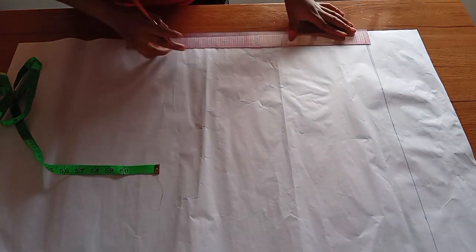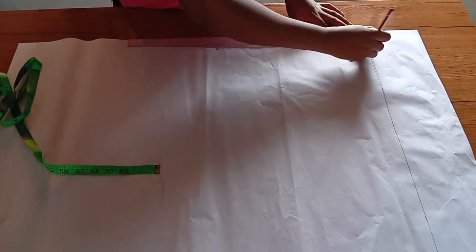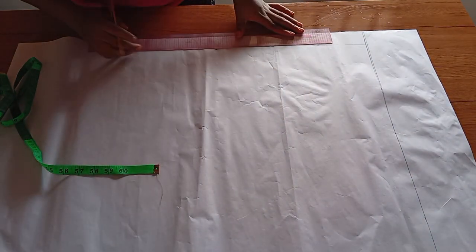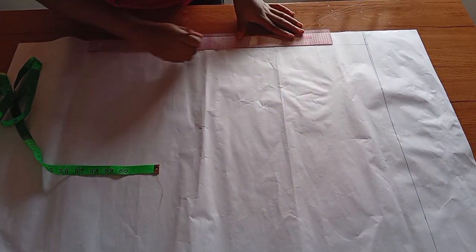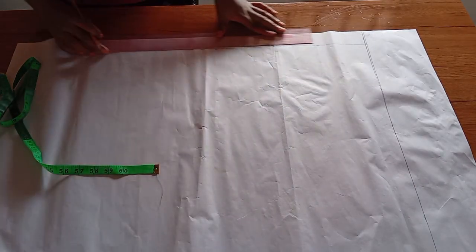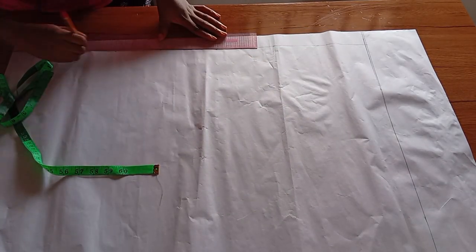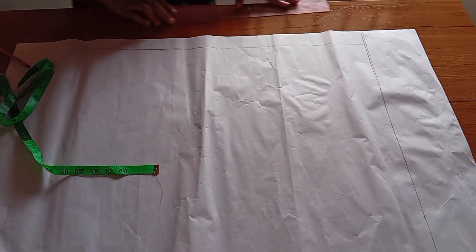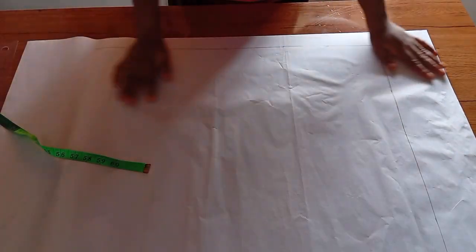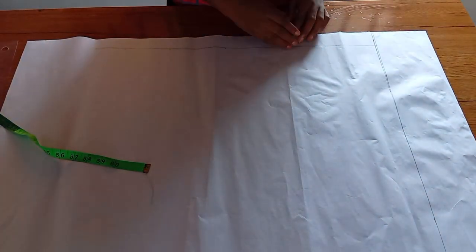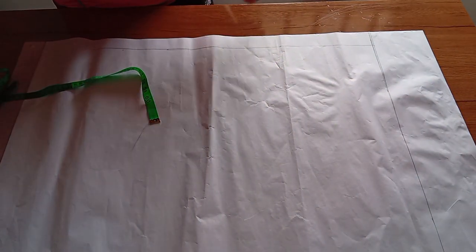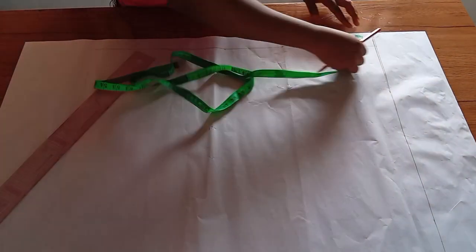So I'm going to connect my straight line right now. So this is where all my measurements will be starting from.